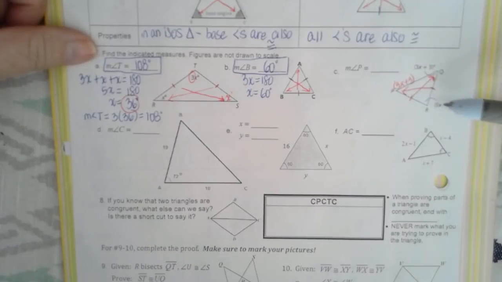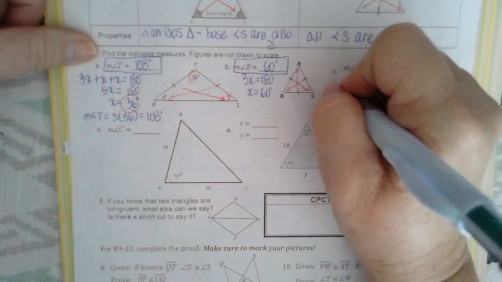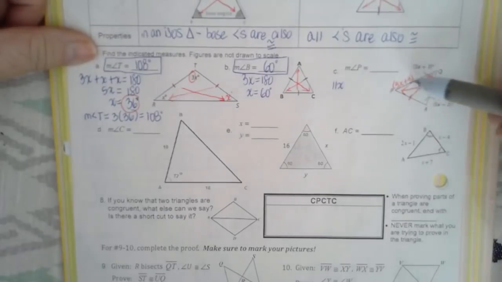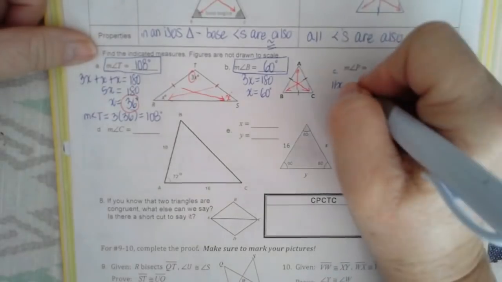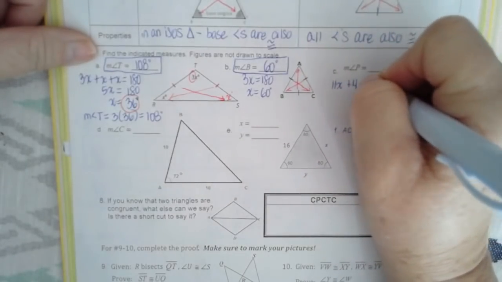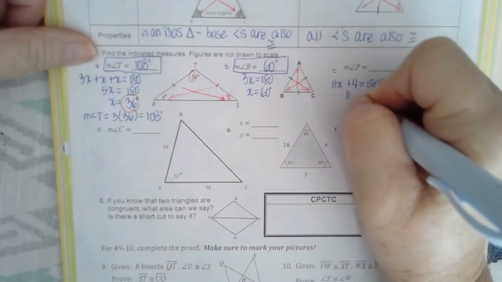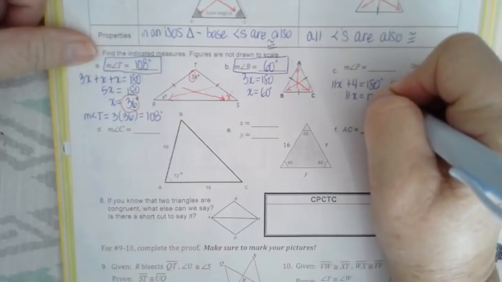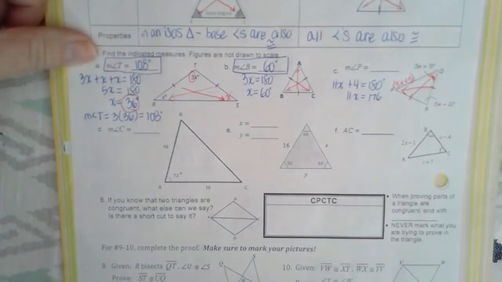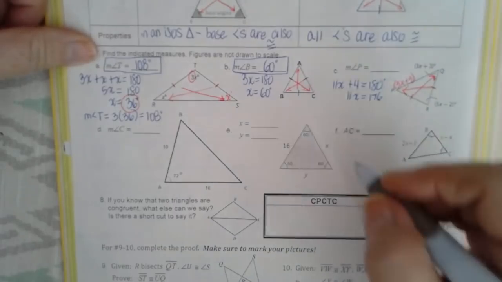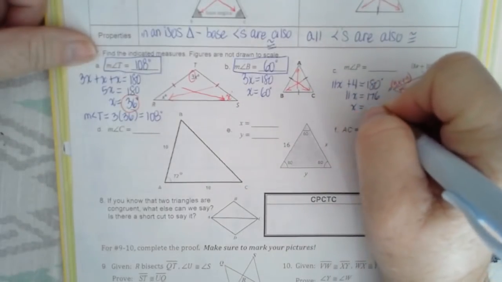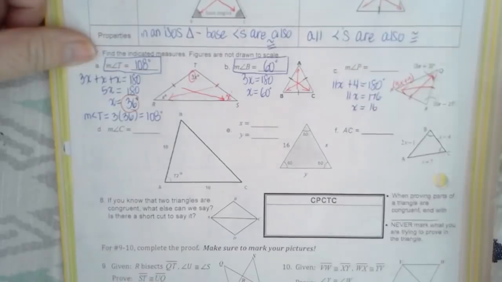I have 6x plus 5x, which makes 11x. I have 6 minus 2, so that means plus 4, equals 180. Subtract 4, 11x equals 176. Dividing that, you end up getting x equals 16.